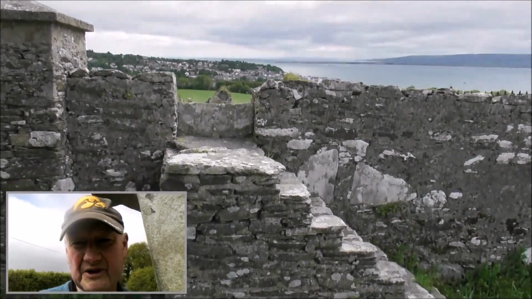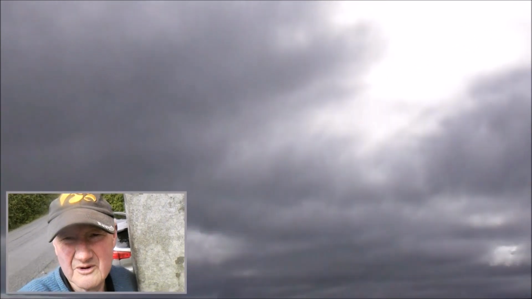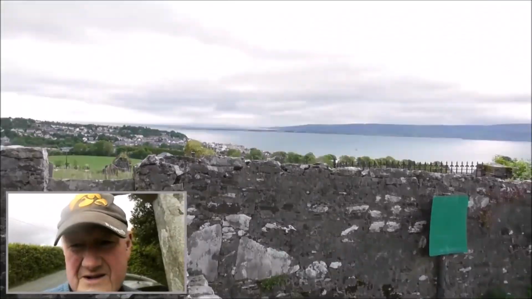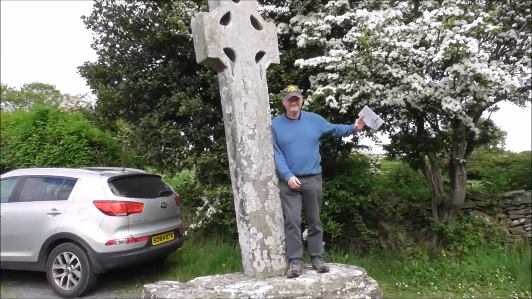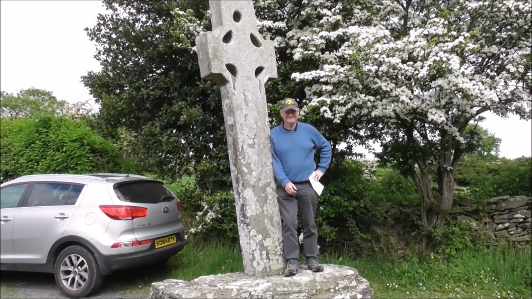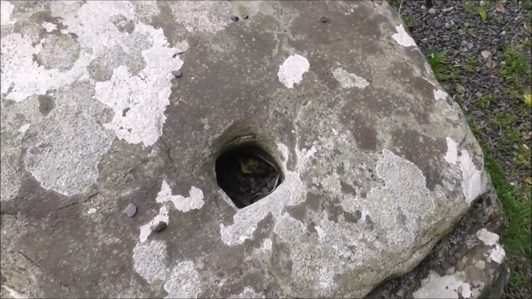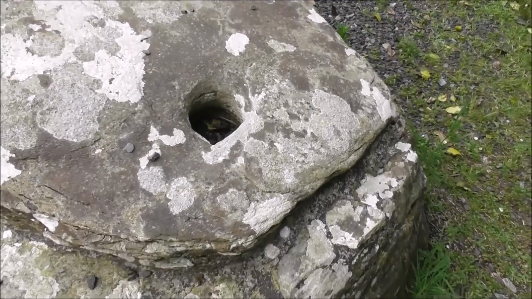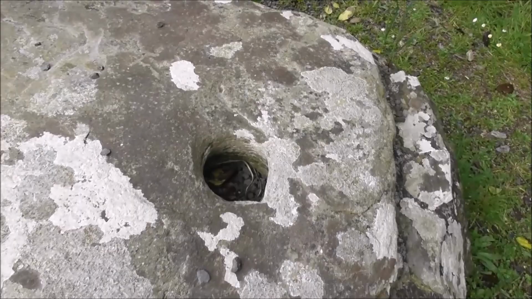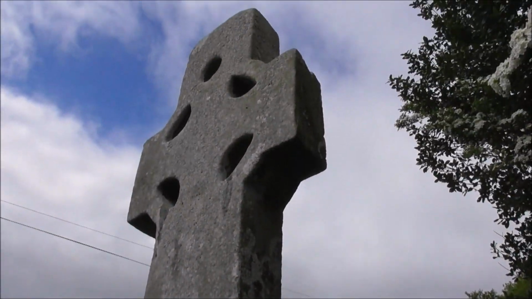There's me standing in front of the big High Cross, just over my head. I'm trying to get it in. I'll video you. Is this a further hole a wee bit away from the base of the High Cross? Is this for leaving prayer money? I've seen this kind of thing before. There you go. Brilliant.